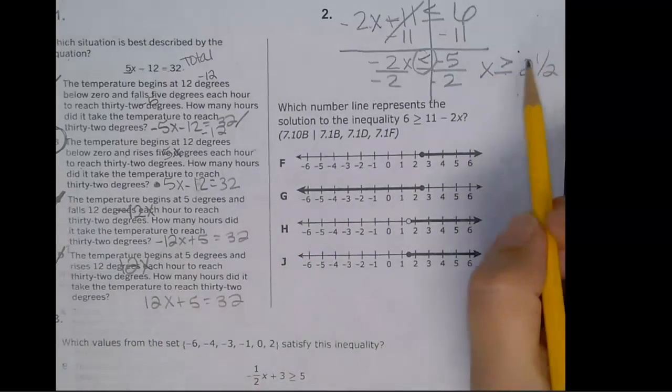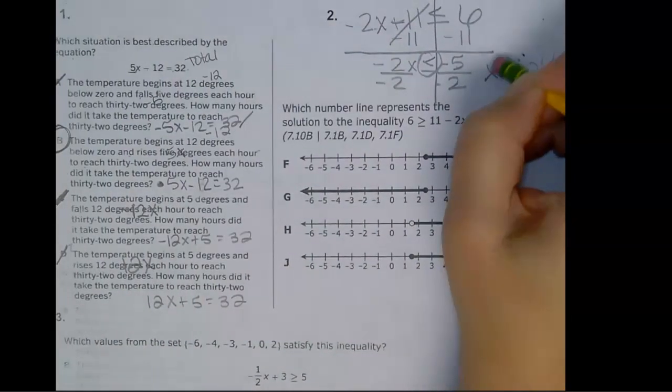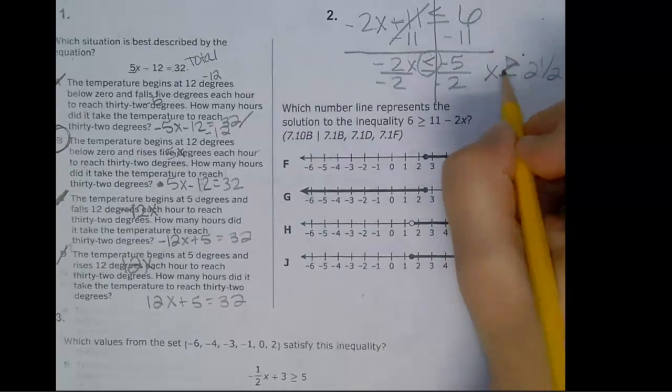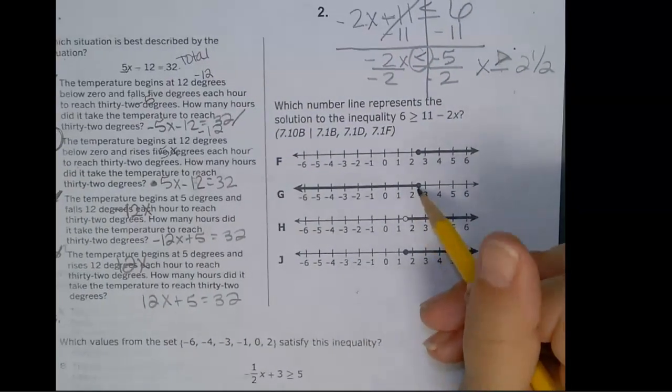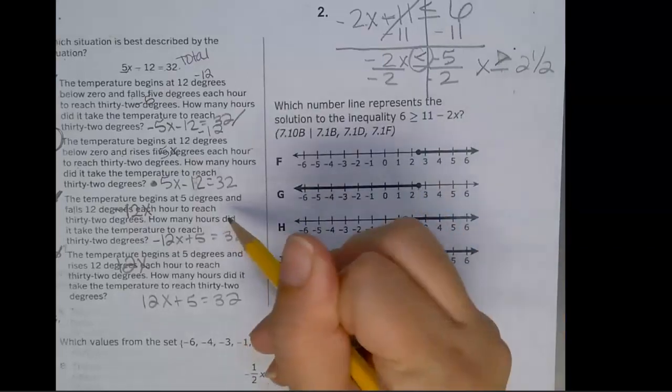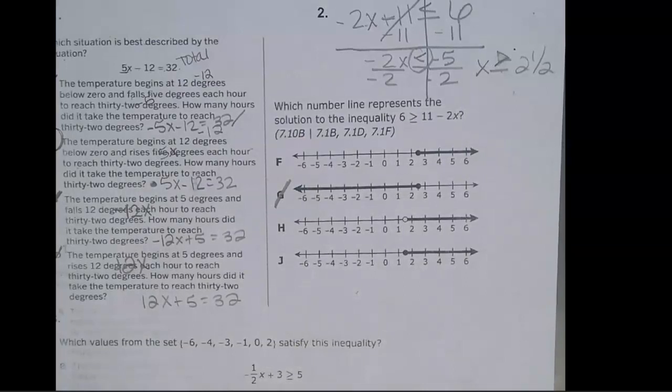Okay? So remember, this little greater than sign is going to match the direction of my arrow. So keep that in mind. Okay? If we keep that in mind, we have 2.5 here on our number line, but then it's moving to the left. Well, that's everything that's less than 2.5. That's not what we have, okay?